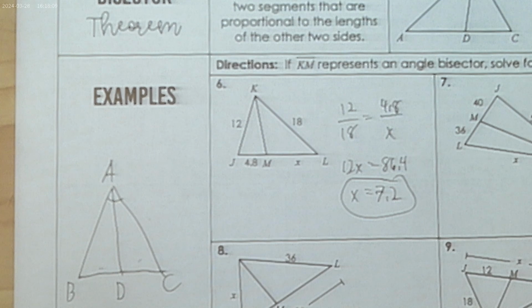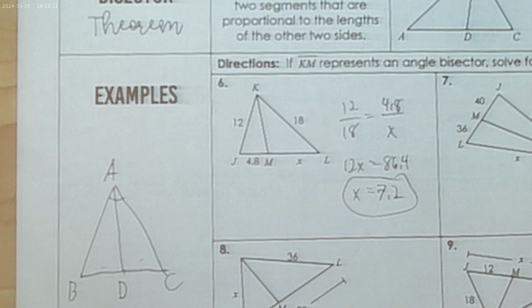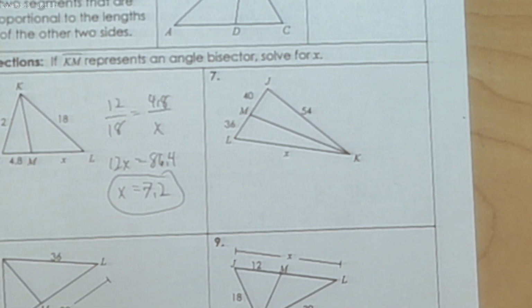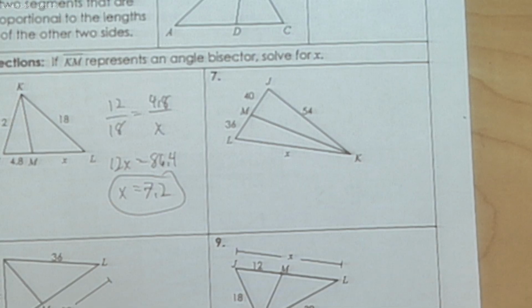All right, so we'll move on to the next one. This one's a little bit shaped weird, but again, the principle's going to hold true. I'm just going to go left to right.